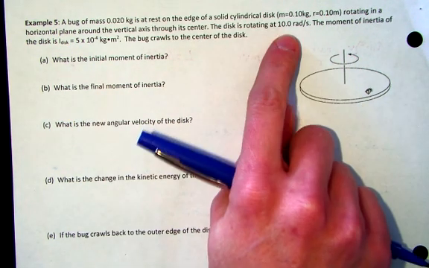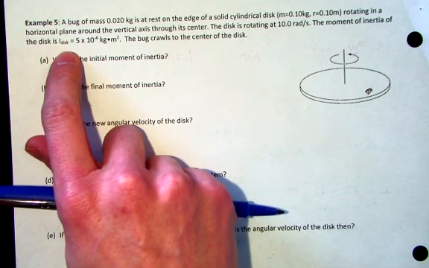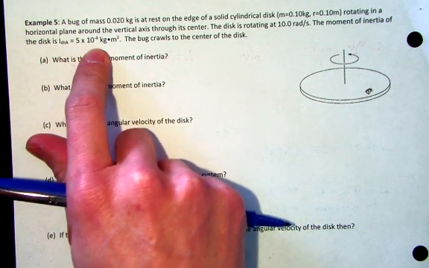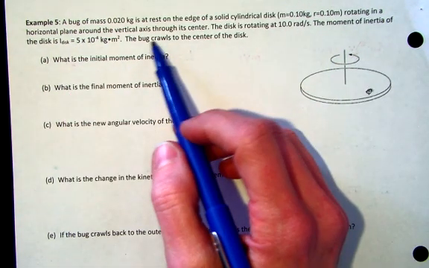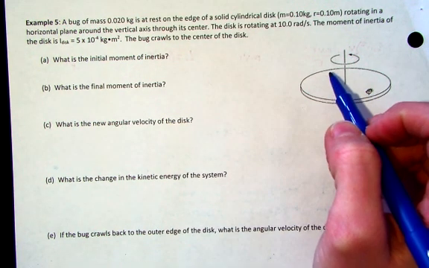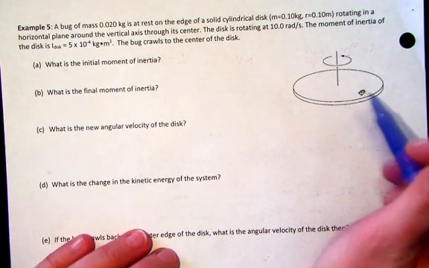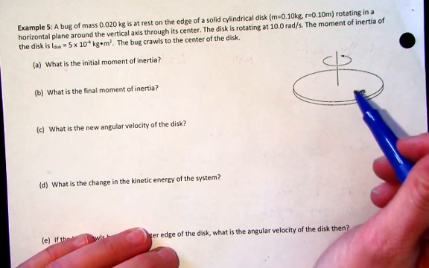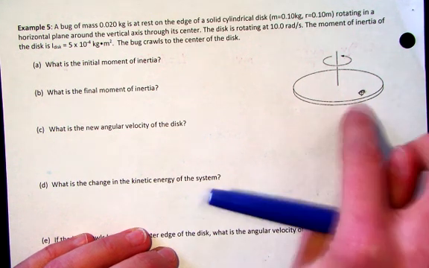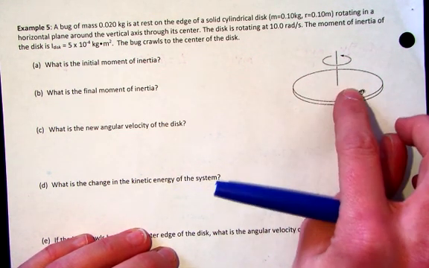They give us the initial angular velocity, and they also give us the moment of inertia of the disk, so we don't have to calculate that. So what's going to happen here is, this is our initial situation, and then the bug crawls to the center of the disk, and we want to see how that changes our momentum. Now, in this situation, we know that the angular momentum is conserved because we have no external torque working on the bug and disk system.